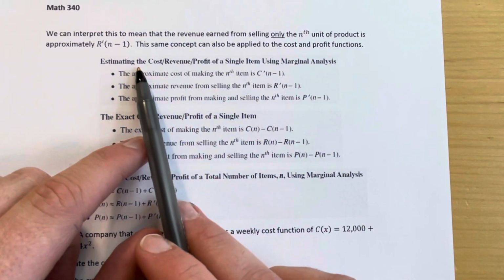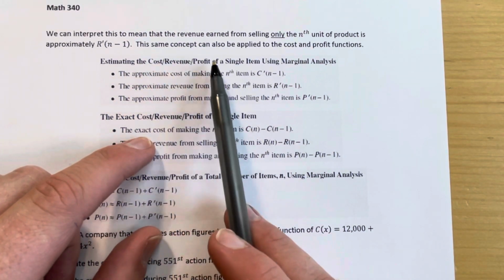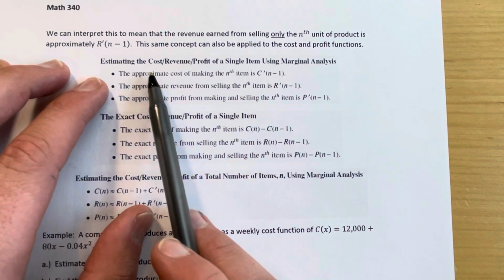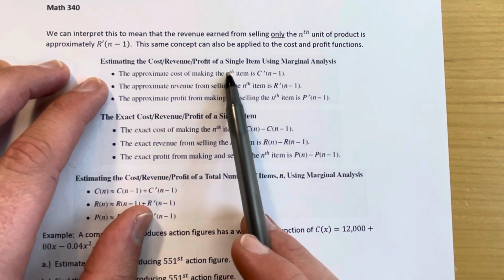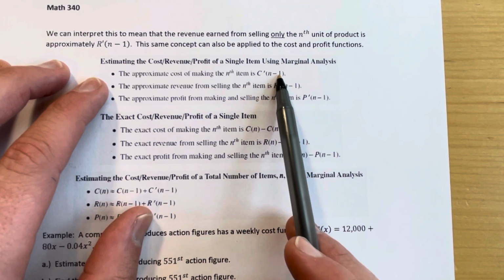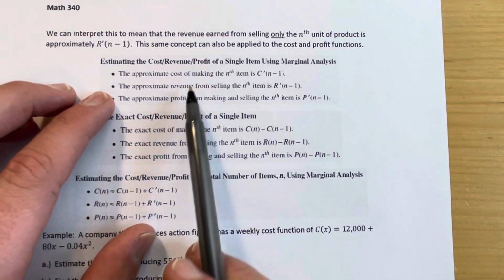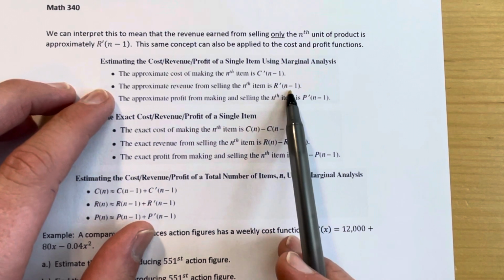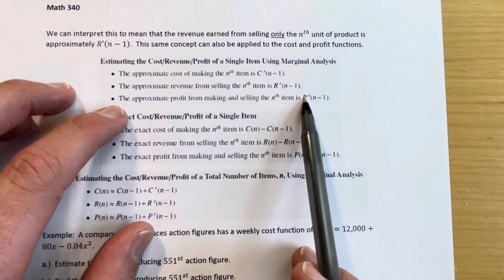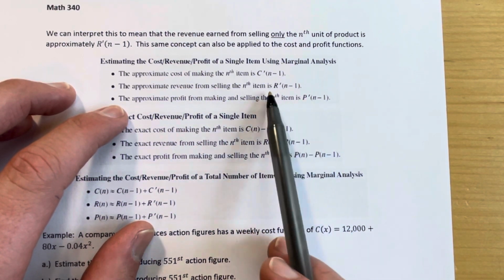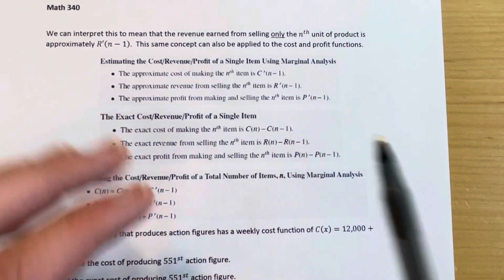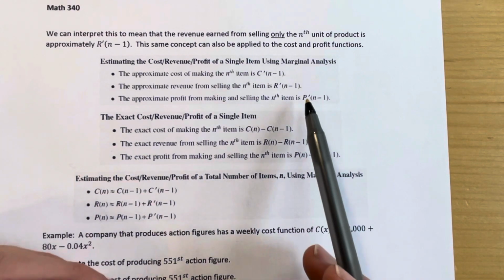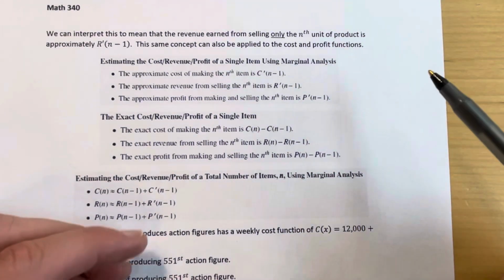So if I want to estimate the cost or revenue or profit of a single item using marginal analysis, then the approximate cost of making the nth item is c prime of n minus 1. That's what that whole discussion was. We described it in terms of revenue, but the same thing applies to profit. P prime, R prime, whatever it is, of n minus 1 approximates the revenue or cost or profit of that nth item only.